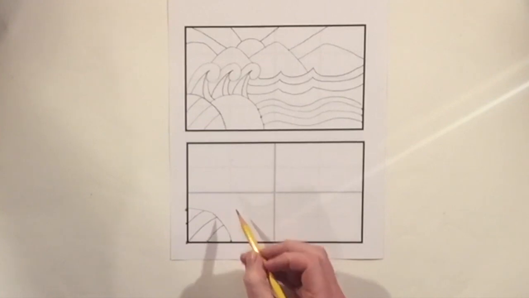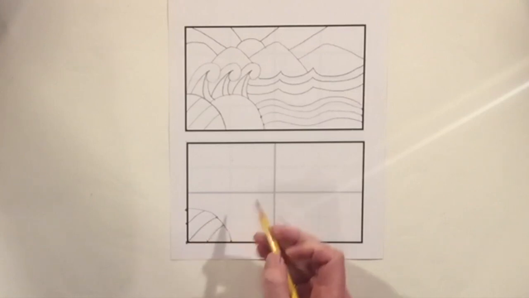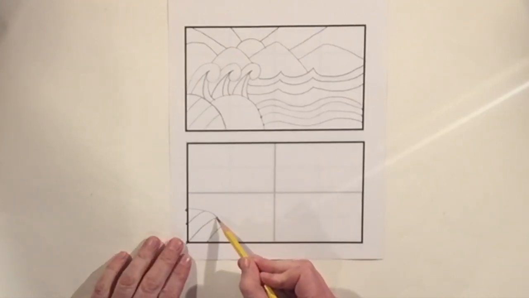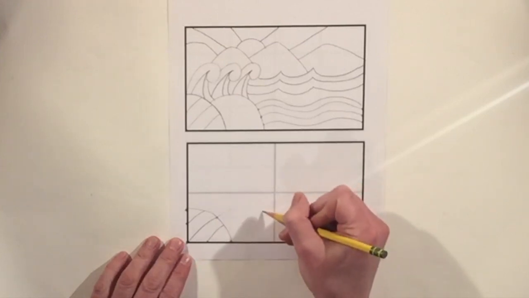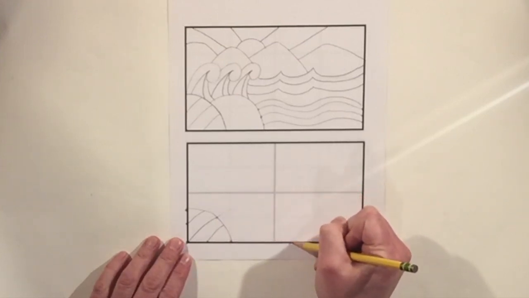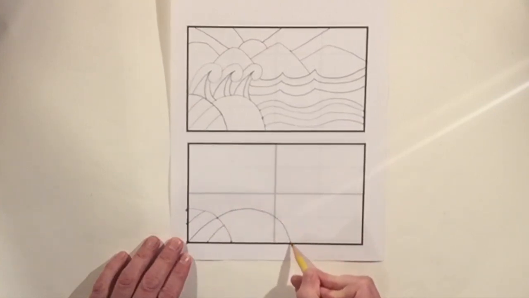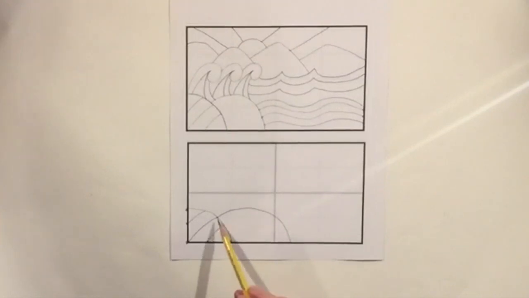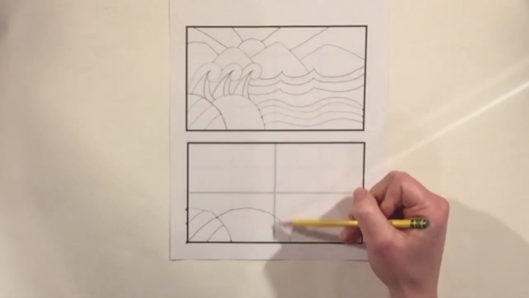My second hill is going to start right where my middle stripe is, and it's going to go up and down. So another half circle, but this time I'm making sure that my hill goes past my gray center line.